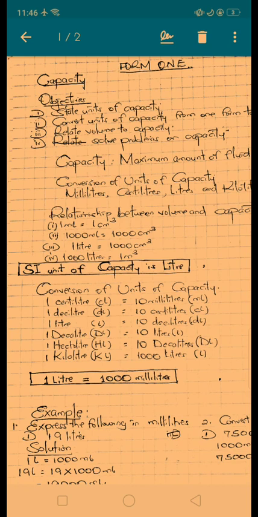For you to convert units of capacity from one form to another, you need to know the basic units: the centiliters, the deciliters, the liters, the decaliters, the hectoliters, the kiloliters.